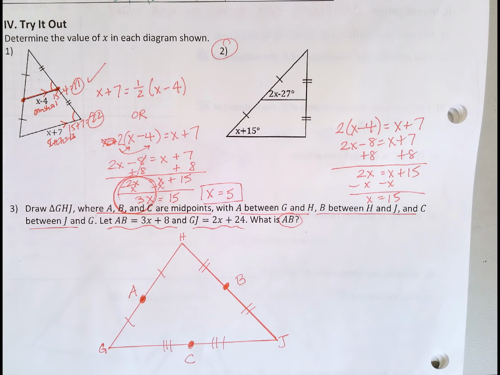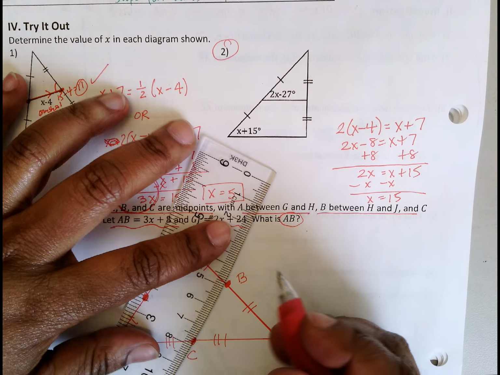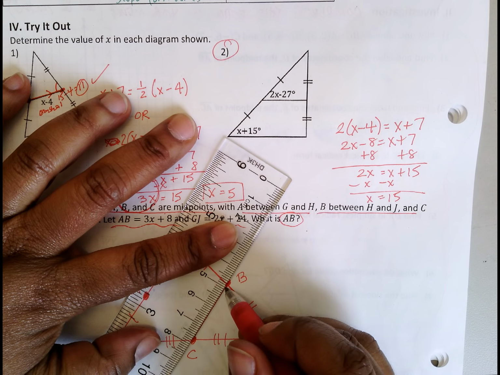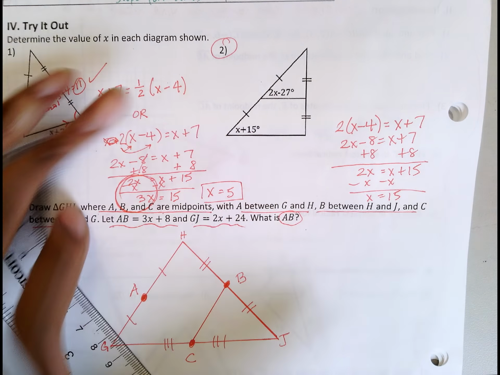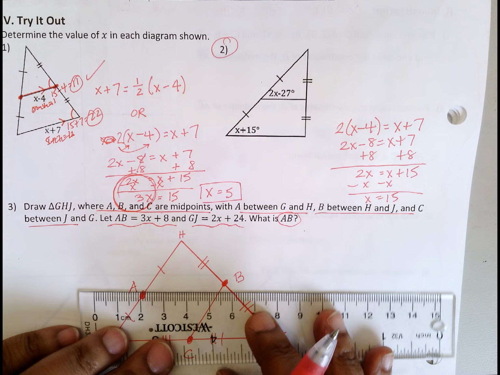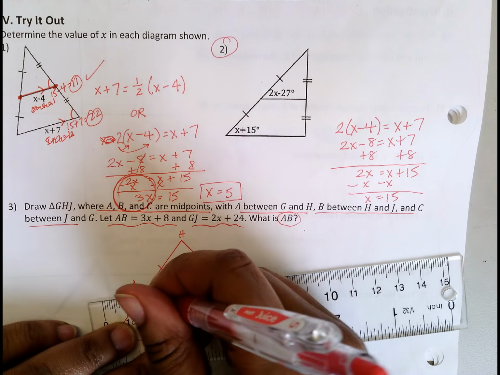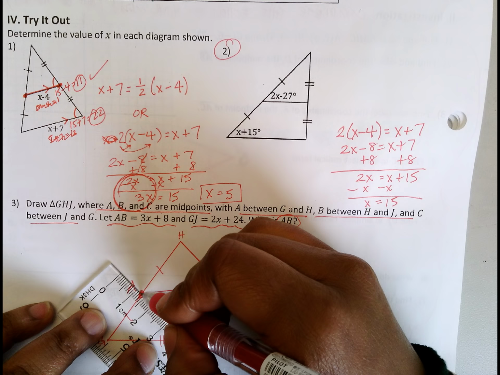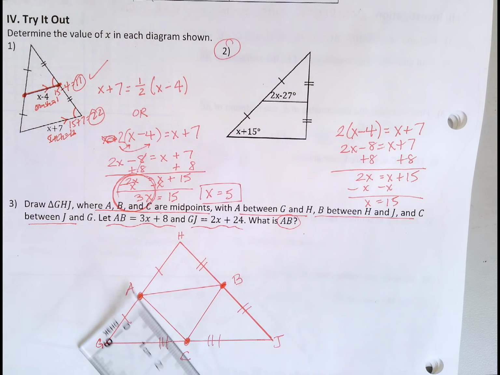Okie dokie. So my points are in the right place. From there, I'm going to connect them. This is one midsegment, okay? This is midsegment BC. This is midsegment AB. And this is midsegment AC. So I have 3 midsegments here.